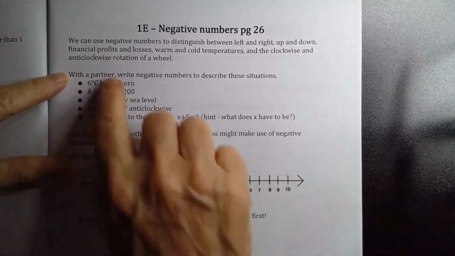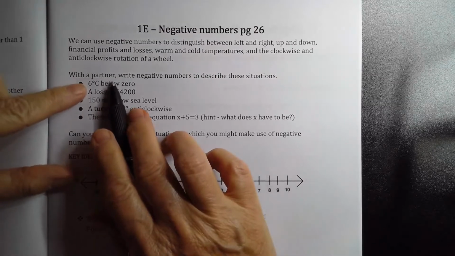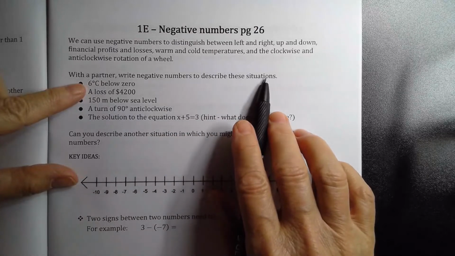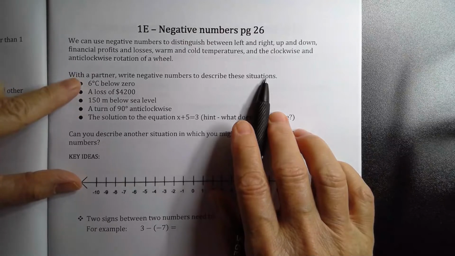So this says with a partner, so you don't have a partner right now, but that's okay. So yourself, write a negative number to describe each of these situations. Now's a good time to pause and then write down what you think these numbers would be.